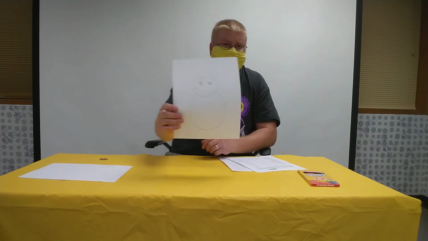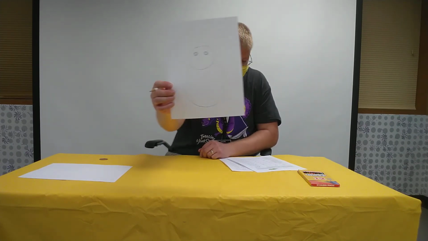Our monster has two eyes, and the eyes are on the face. So we're going to draw our two eyes. You can draw them however you want. I'm going to draw mine kind of normal. You can draw them up and down. You can draw them sideways. You can draw them however you want. You can make square eyes, however you want. That's what I've done. I hope you can see that. And our baby monster is going to have two horns, so we're going to draw some horns on our baby monster.